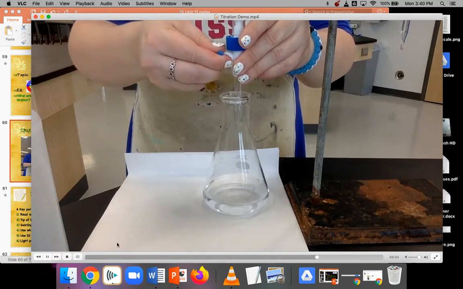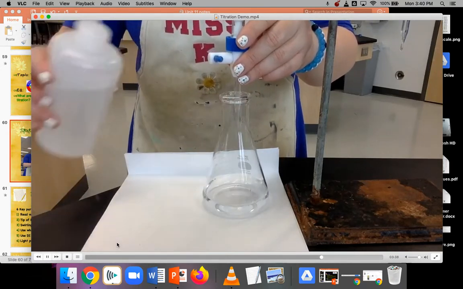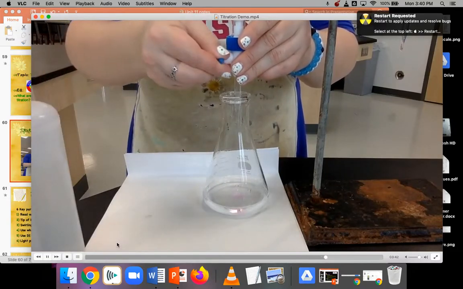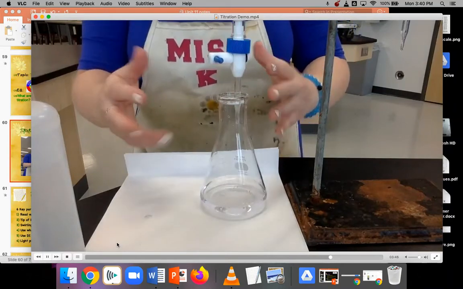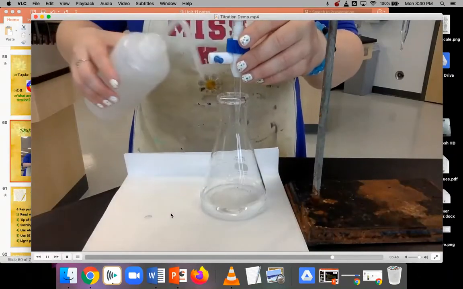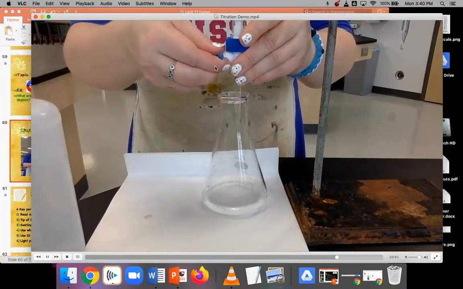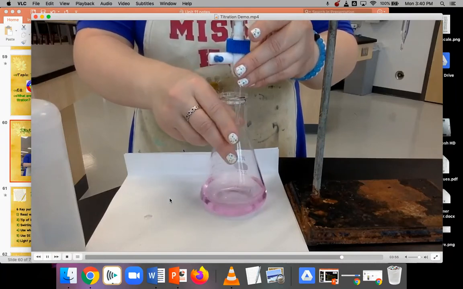Okay, keep going here. So notice I'm getting close, close, close. Look at how long that pink is staying when I swirl. I rinse the tip. I'm going slow. I'm barely opening the stopper. Oh, man. So close, so close. But it's still clear. So I rinse a little and then notice I'm opening, just look how barely I'm moving it. So I just get a little bit to kind of hang off the end.